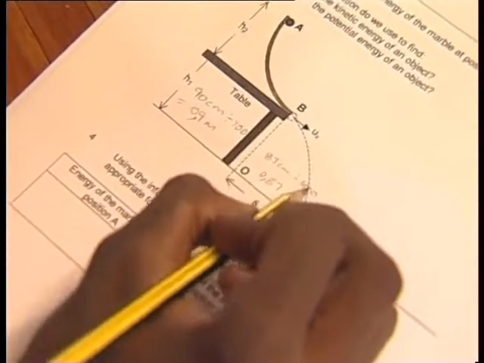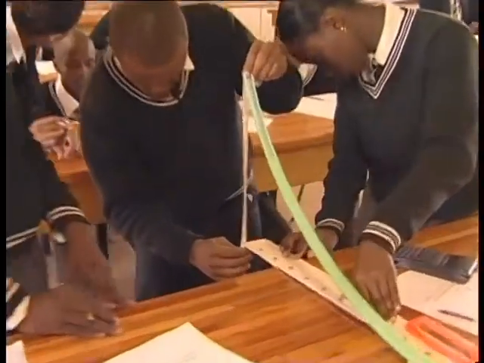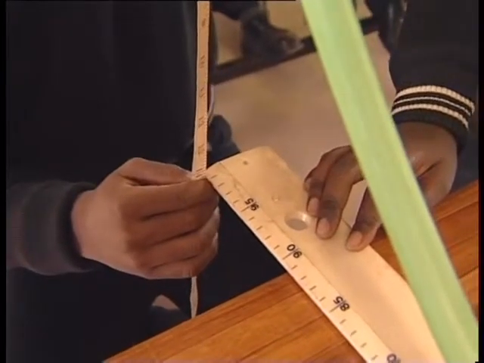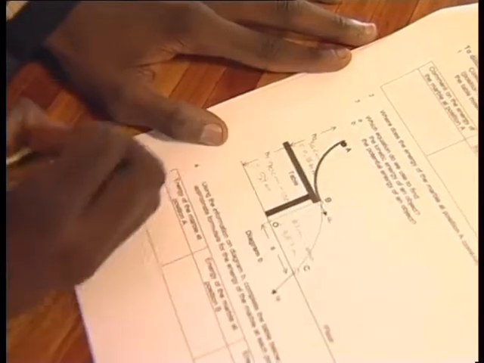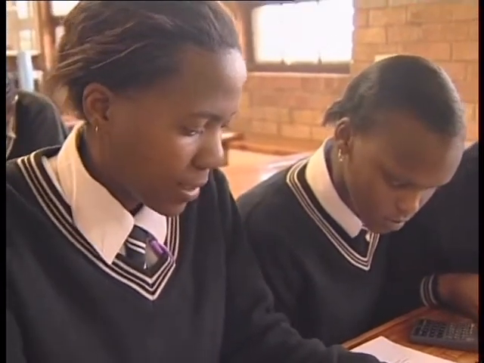It's 87 centimeters. Again, learners convert the measurements to meters. The final measurement is from the top of the pipe to the tabletop. It's 36 centimeters, 0.36 meters. When all the measurements have been obtained, each group returns to their desks to discuss their questions.